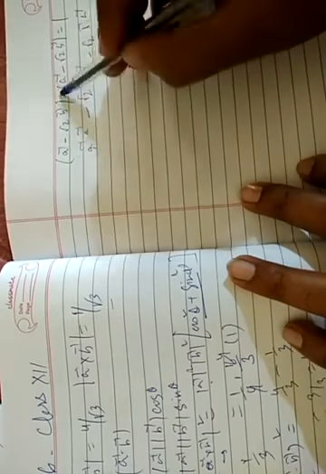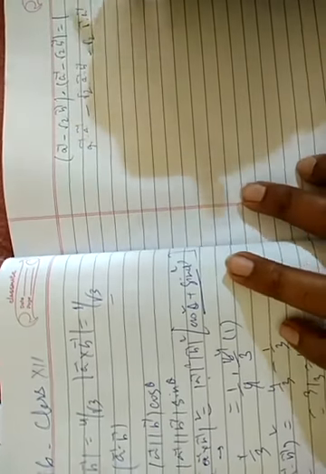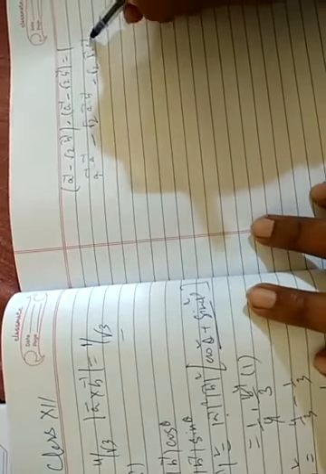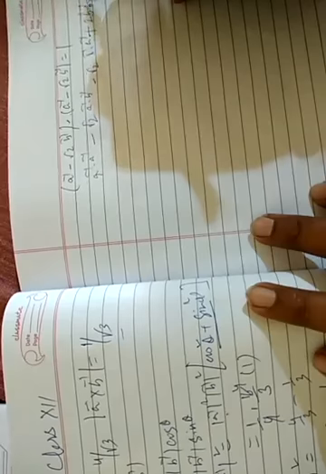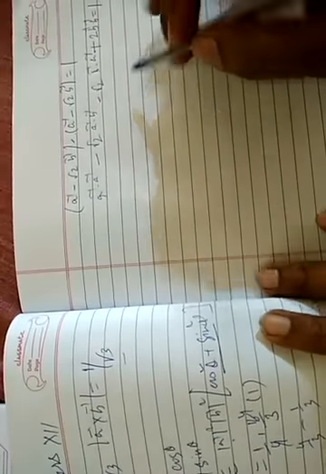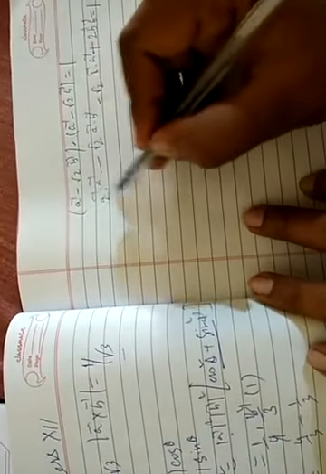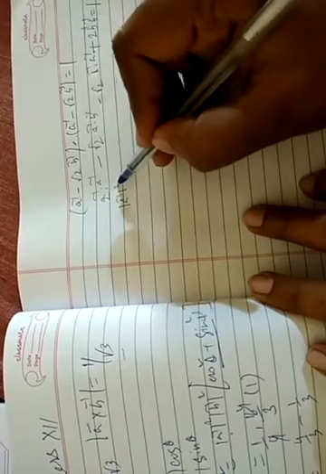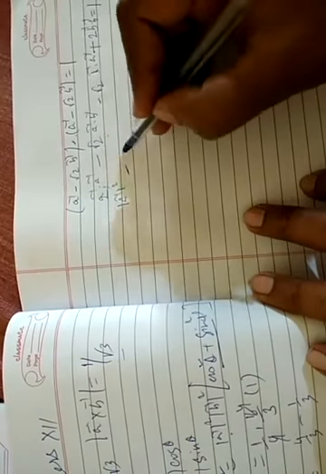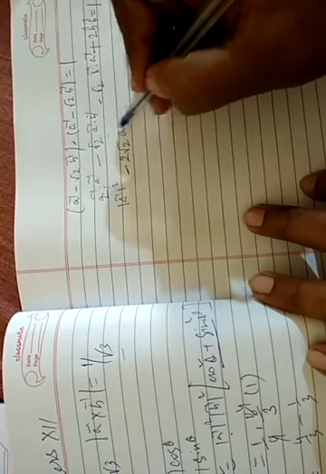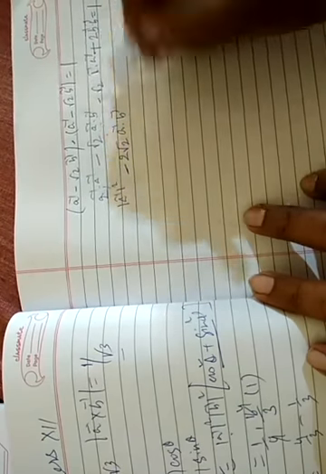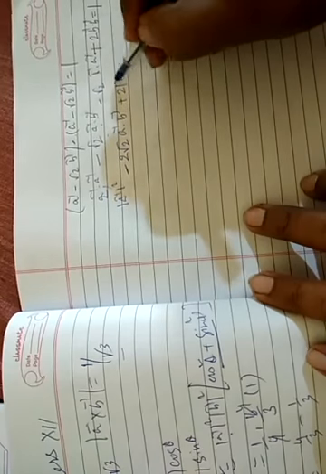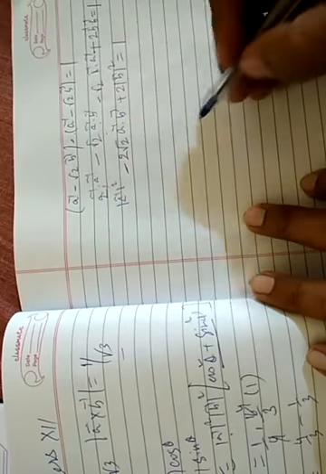Minus of minus is plus, root 2 into root 2, 2 times B bar dot B bar, equal to 1. Now A bar dot A bar means modulus of A square, minus 2 root 2 A bar dot B bar, because this scalar product is commutative, plus 2 mod B square is equal to 1.